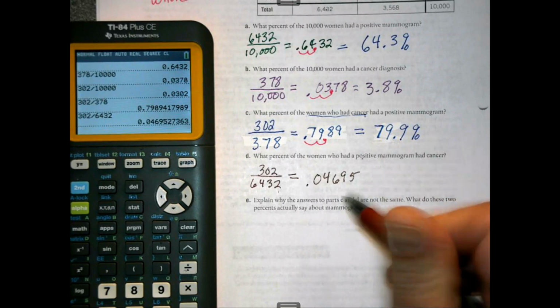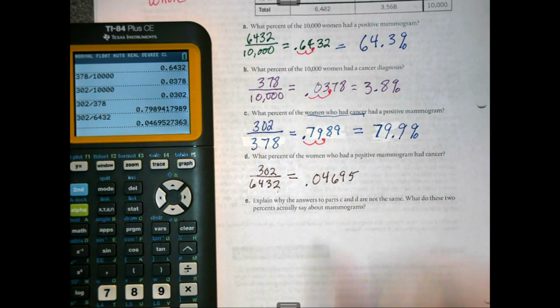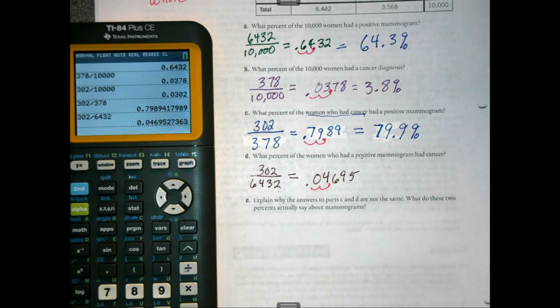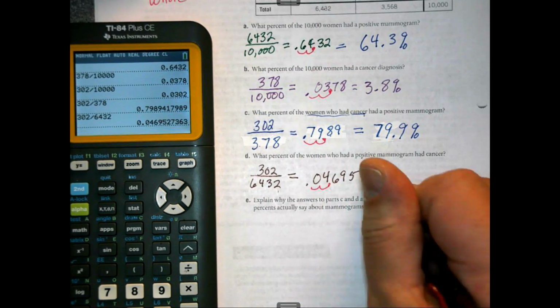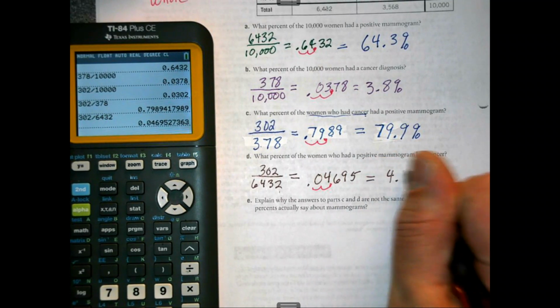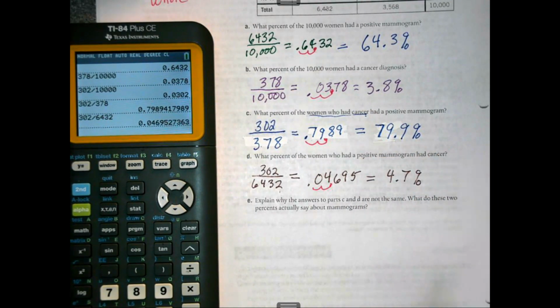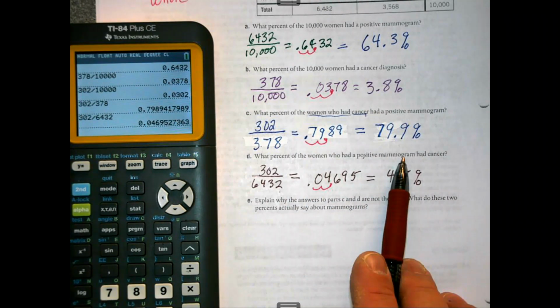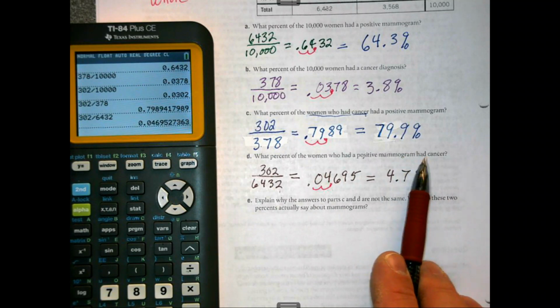Let's round this up, 4.7%. Okay. So what percent of women who had a positive mammogram had cancer?